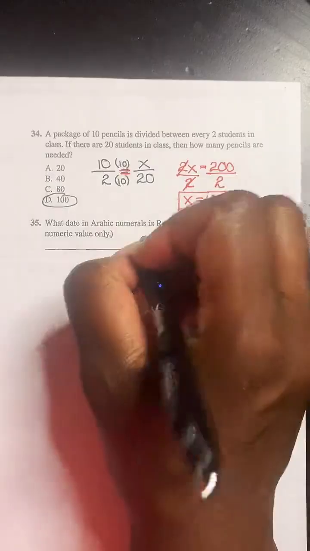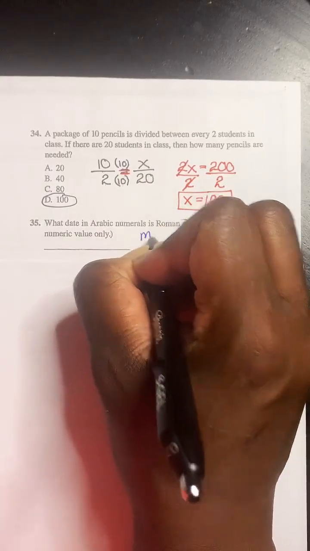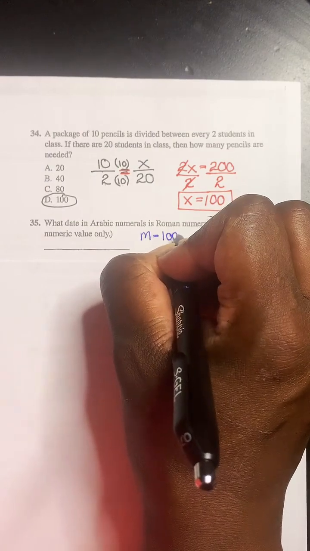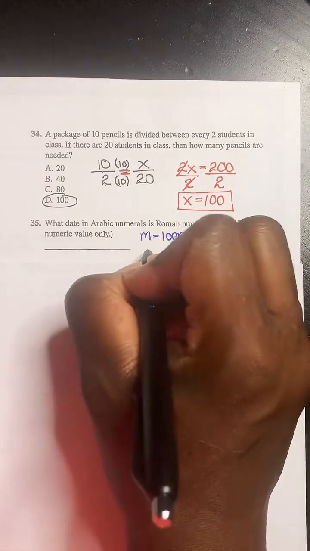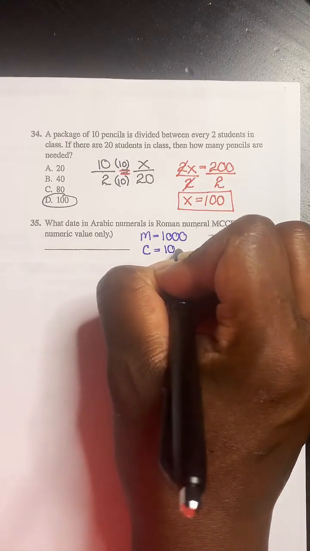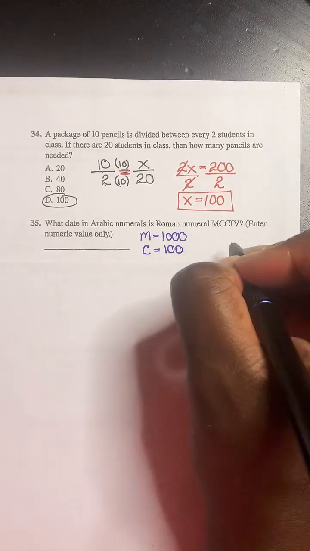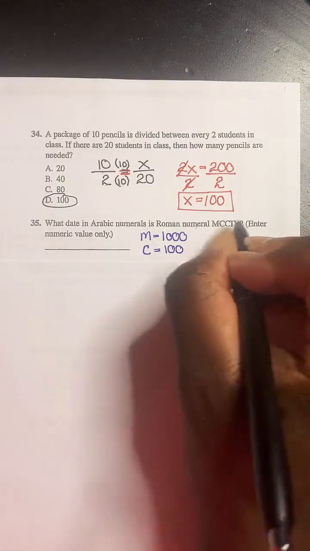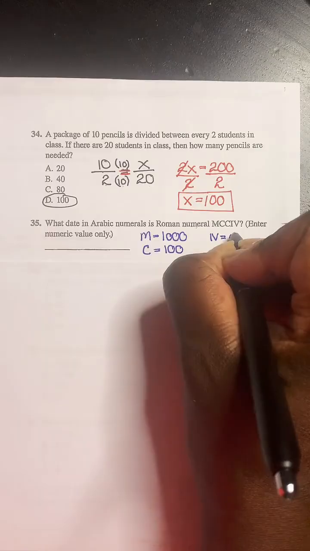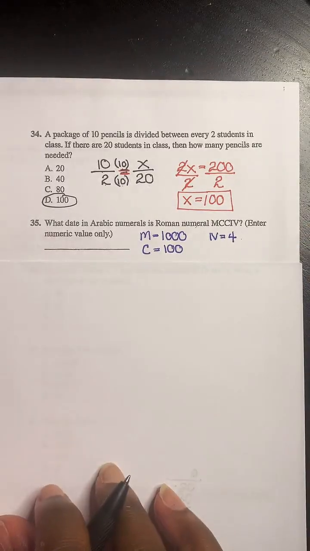So, the M, that's going to represent your 1,000. The C represents your 100. And the IV, that represents 4.